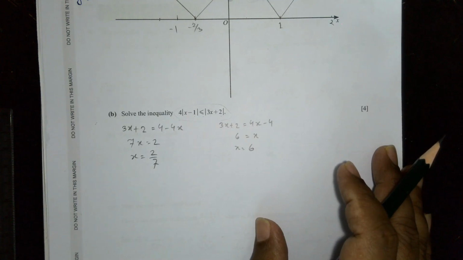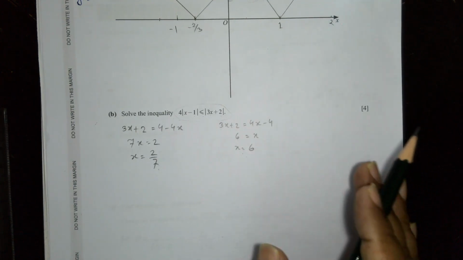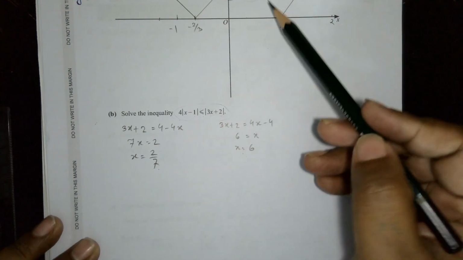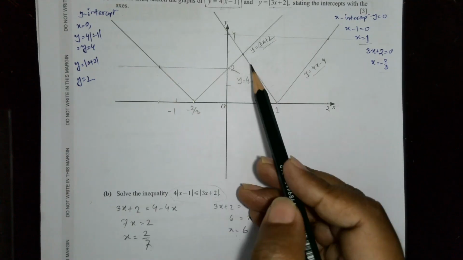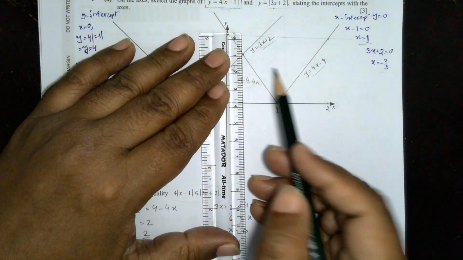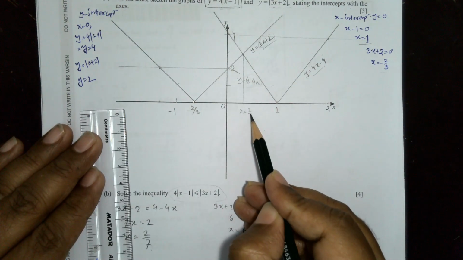Okay. So now we have found two intersecting points. Now we have to decide about the inequalities. It says this graph is less than this 4x graph. That means this point x is 2 over 7.